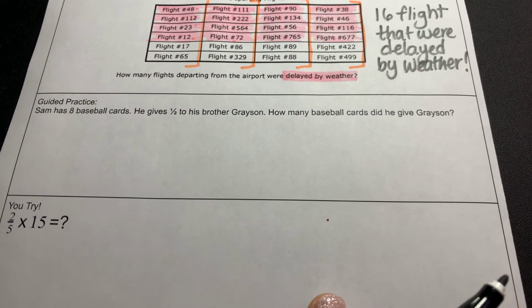Okay, so let's go ahead and do the next one. Sam has 8 baseball cards. He gives half to his brother Grayson. How many baseball cards did he give Grayson? So what I want you to do is go ahead and set up this problem.